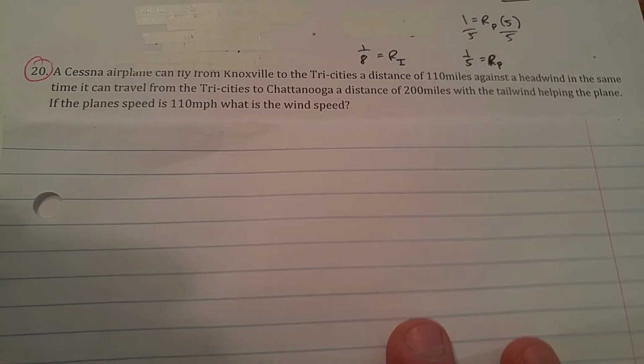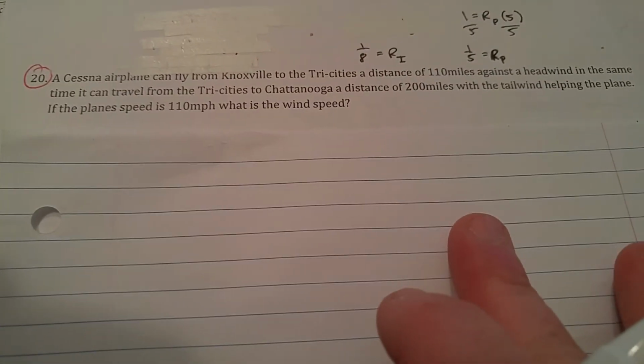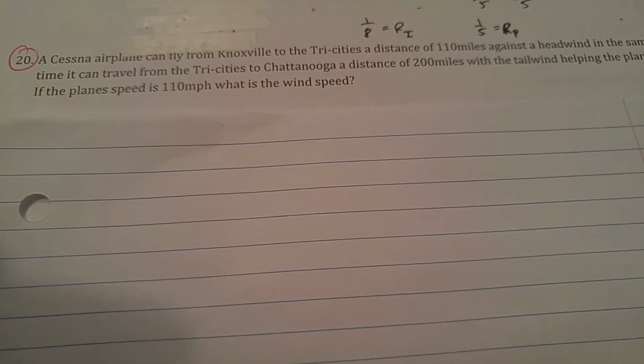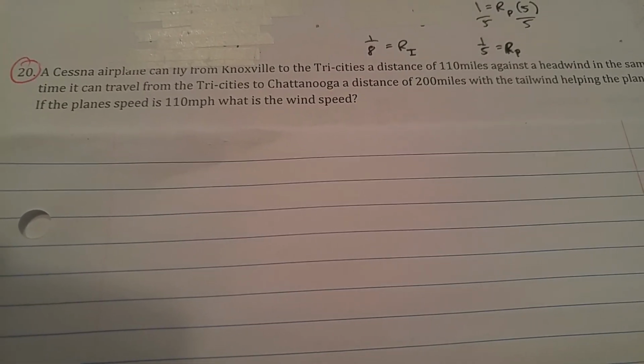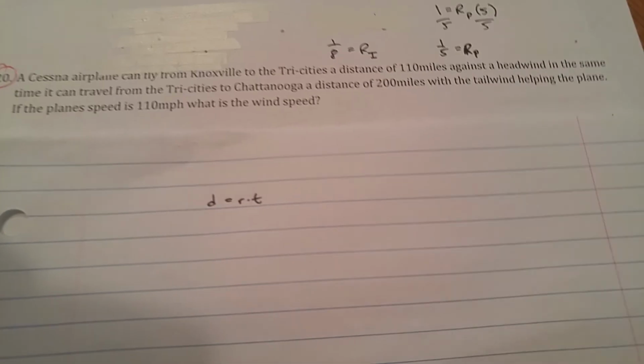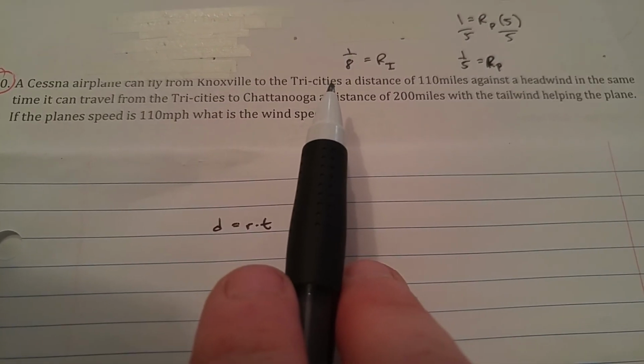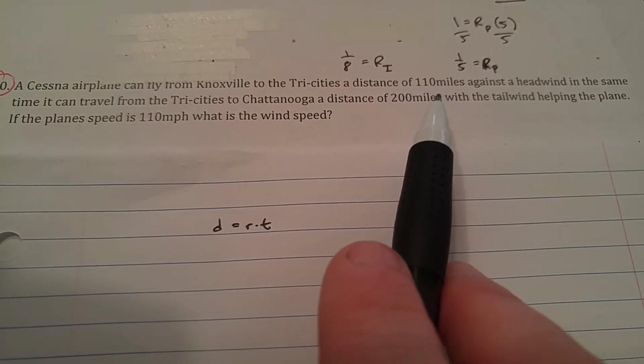19 was tricky. 20 is, I think, even trickier. So again, you're not going to be tested on this. I'm just showing you. So on this one, we are using distance equals rate times time. So we're traveling from Knoxville to the Tri-Cities Airport, which is a distance of 110.